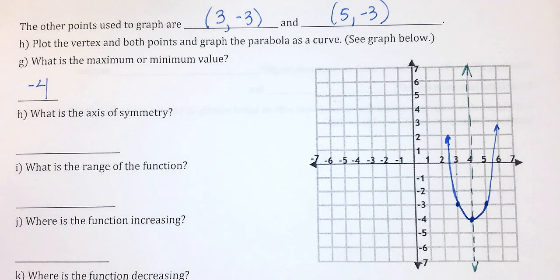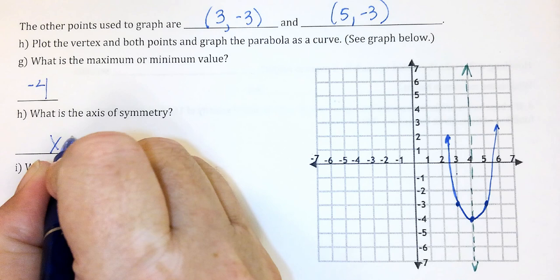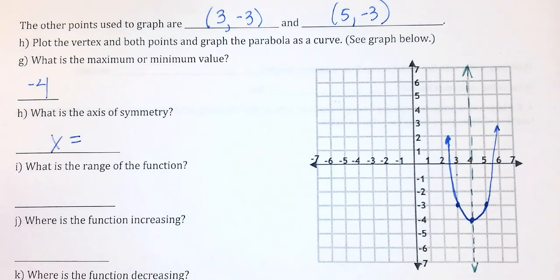Okay, now we need to actually talk about what is the axis of symmetry. Well, it's a line, so it needs to be in line format when we write this. If it's a vertical line, that's an x equal. So this is going to be x equal. And then what is our x value of this line? Well, the x value of this line is 4. So when we have the axis of symmetry, we must write it as a line, x equal 4. The whole thing, not just 4, x equal 4.